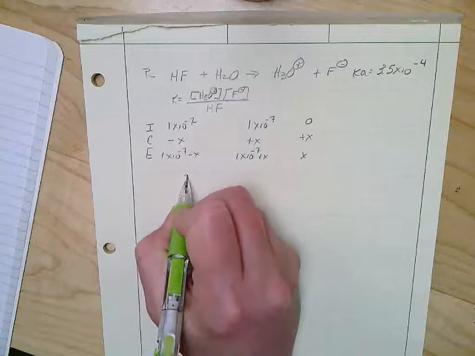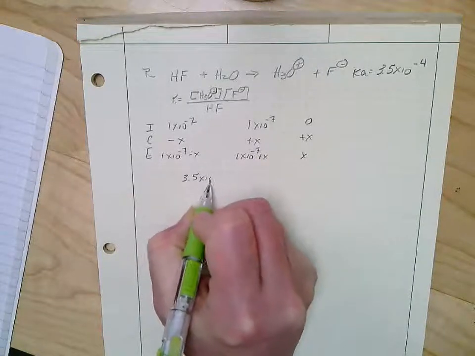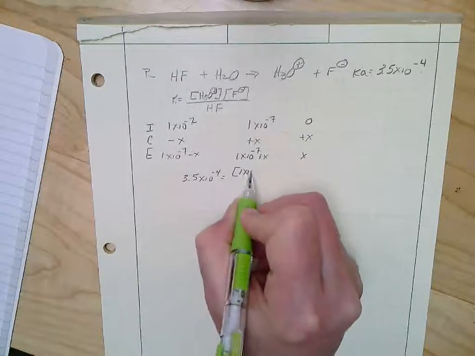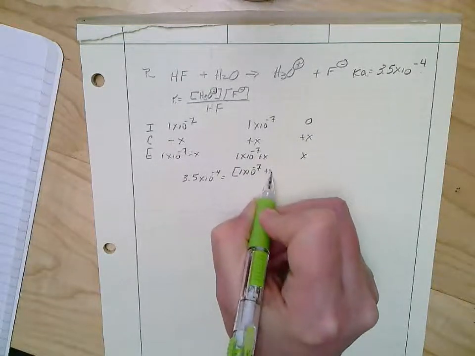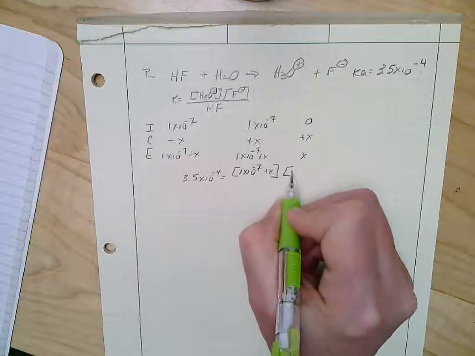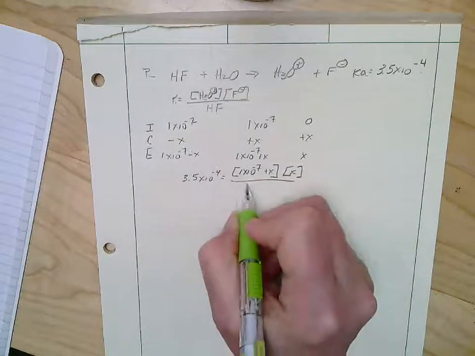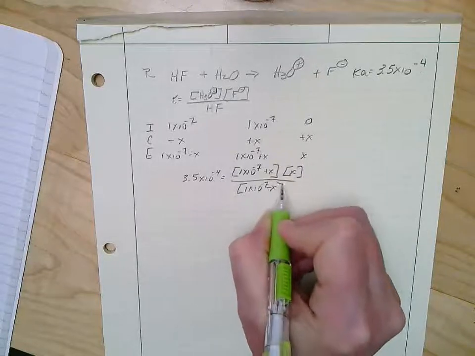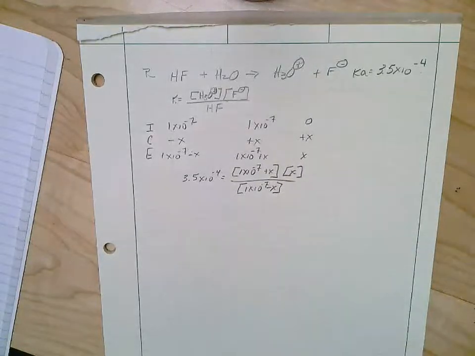So 3.5 times 10 to the negative 4th is going to equal 1 times 10 to the negative 7th plus X times X divided by 1 times 10 to the negative 7th minus X. So I think you can work out the quadratic.